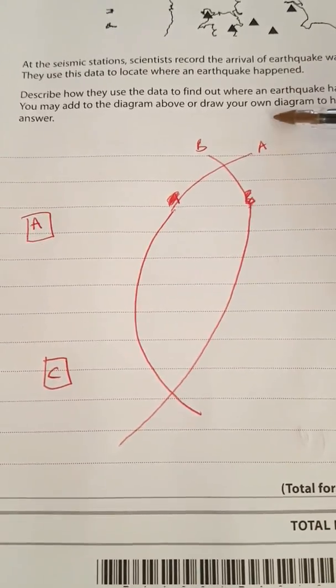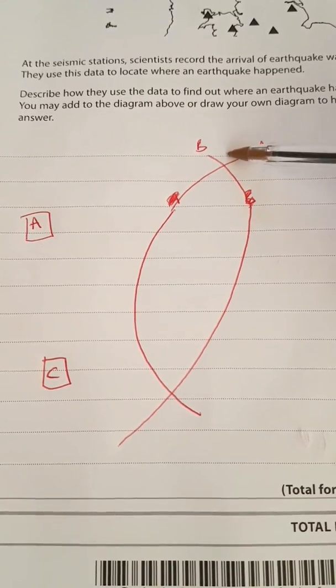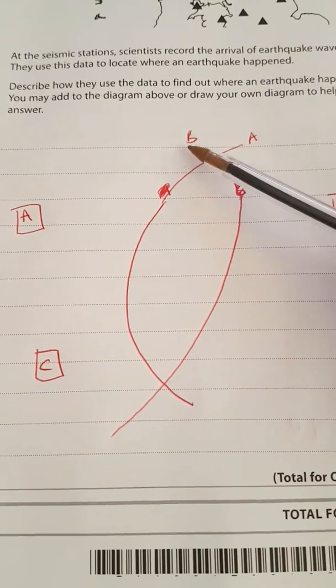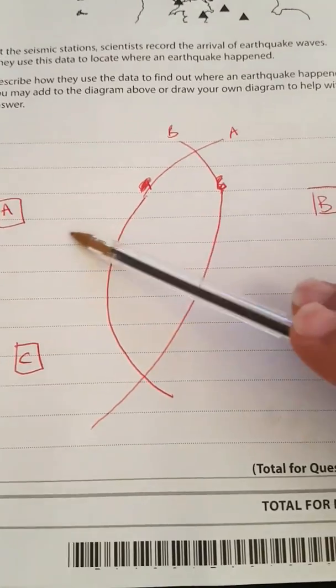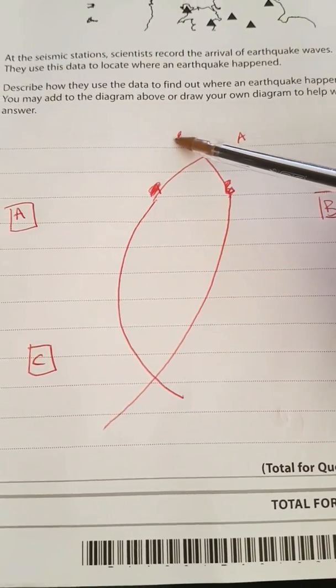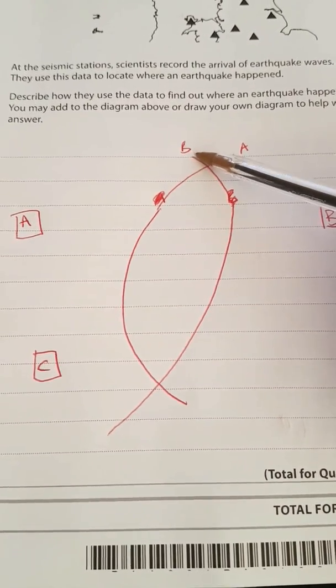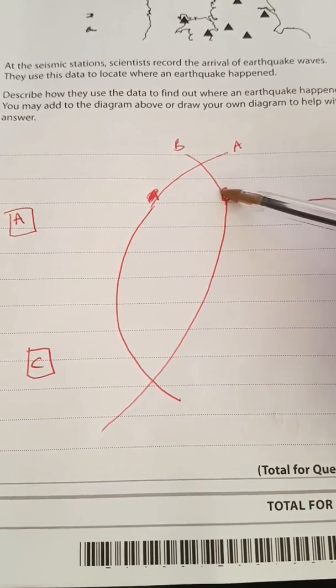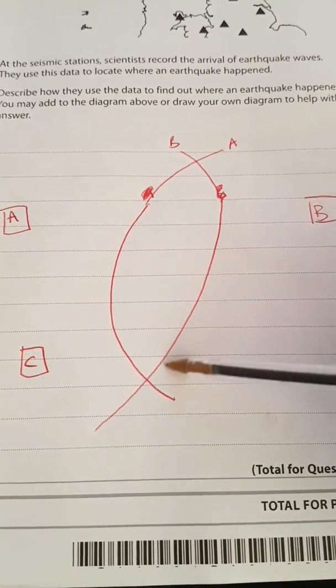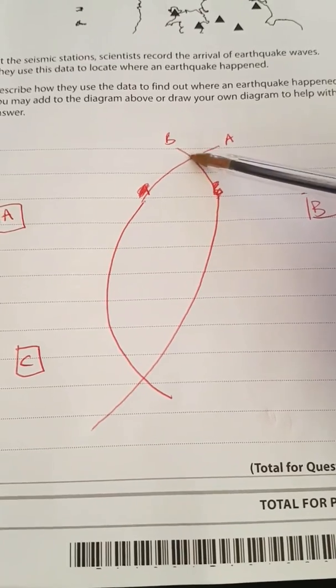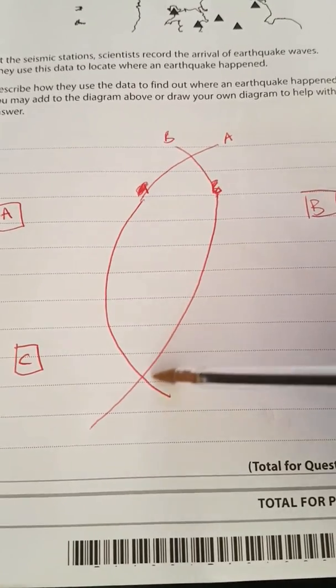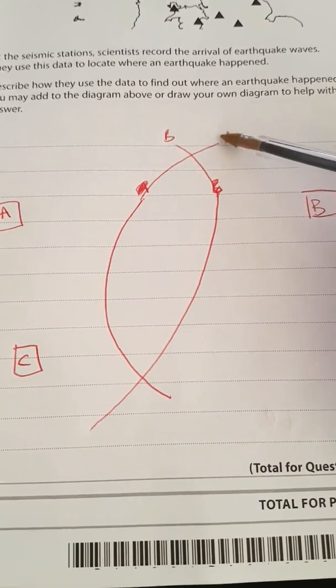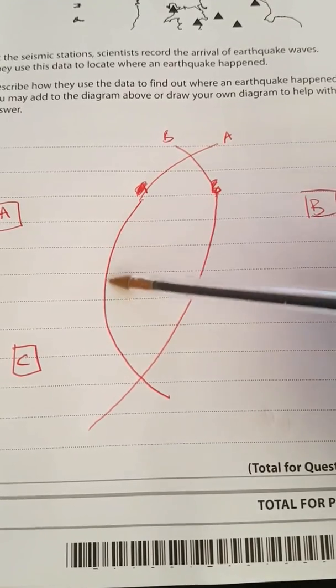Station A and station B have recorded a disturbance by an earthquake along this path here from station B, and somewhere along the path from station A, there's been an earthquake.